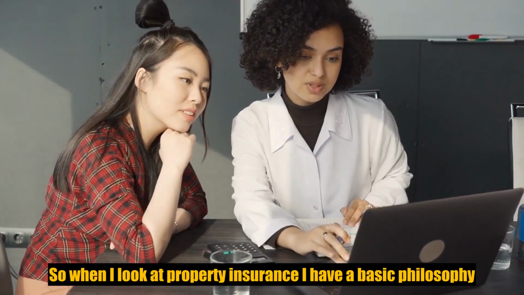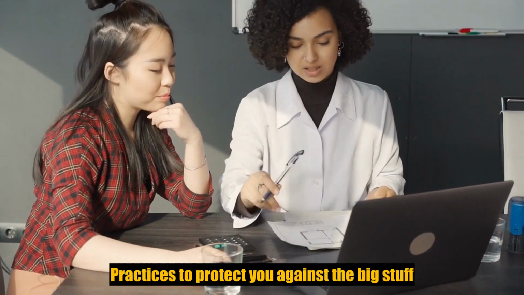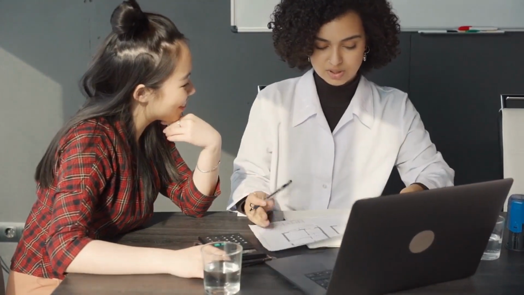So when I'm looking at property and casualty insurance, I have a basic philosophy. The idea of insurance, what I like to say, is to protect you against the big stuff, the big things that can happen.